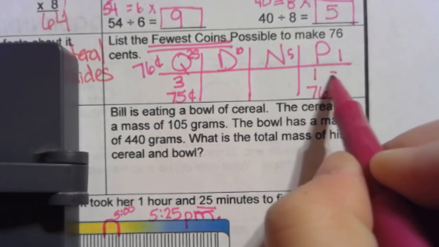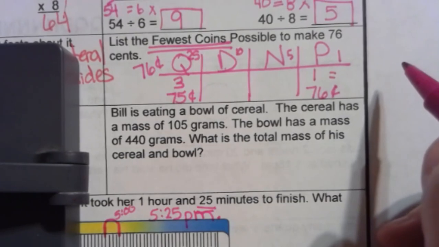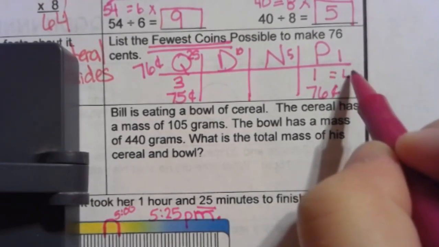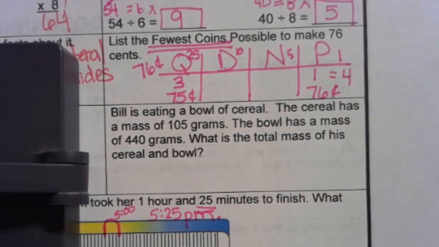How many coins did that take? 3 plus 1, 4. 4 coins. 4 coins would be the fewest coins possible to make 76 cents. And remember, the most coins would be? It would be using all pennies, which would be 76 pennies. 76 would get 76 cents.